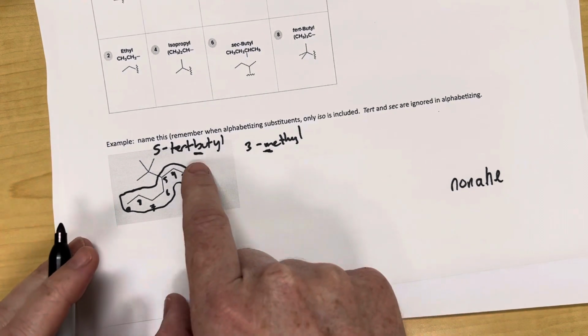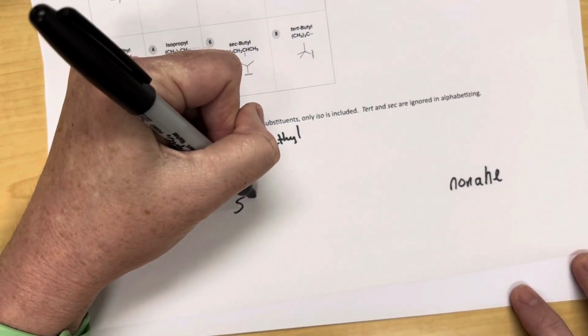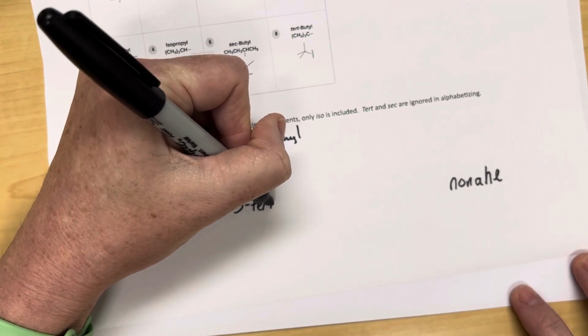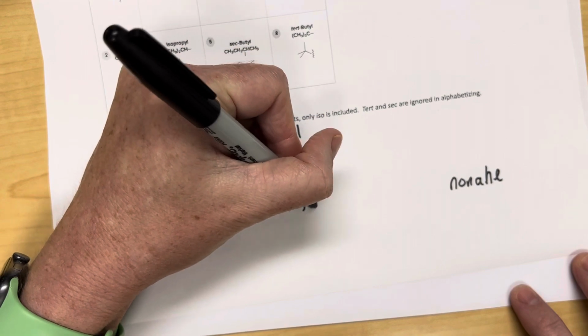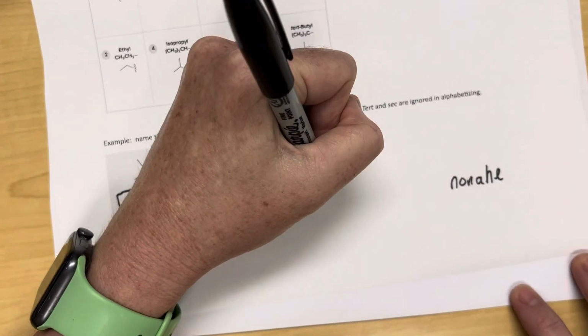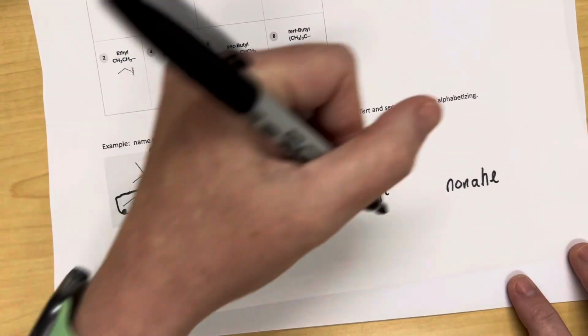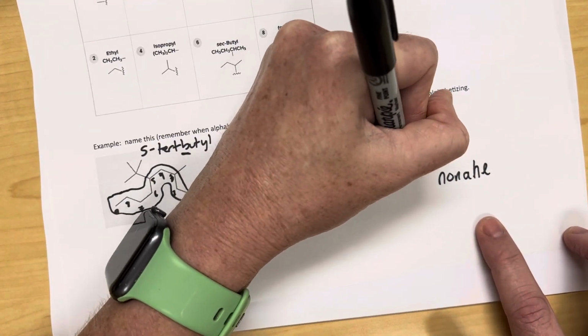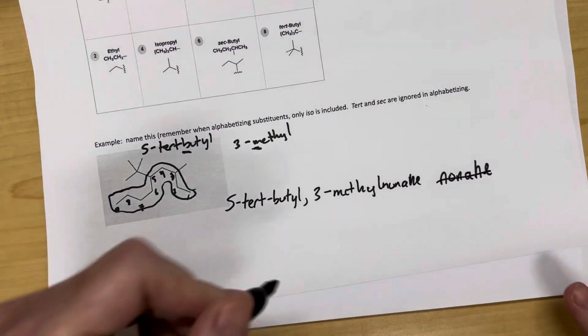Hopefully you agree that B comes first, and that's why this is 5-tert-butyl, 3-methylnonane.